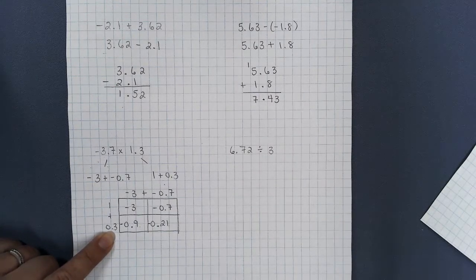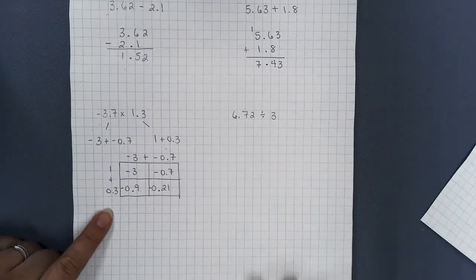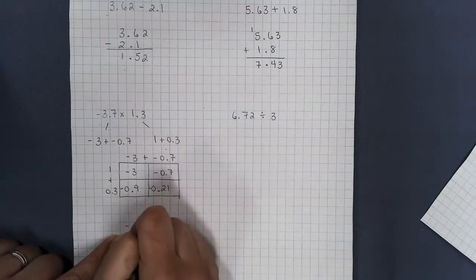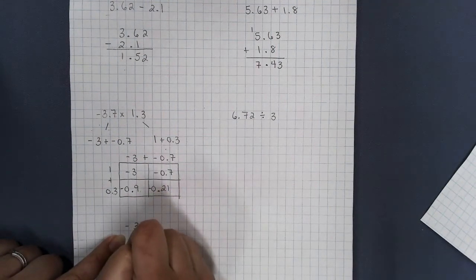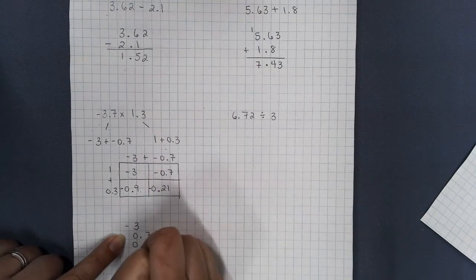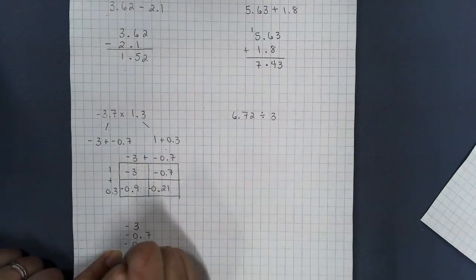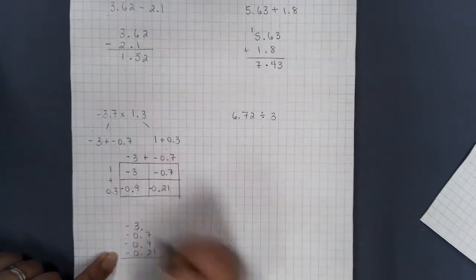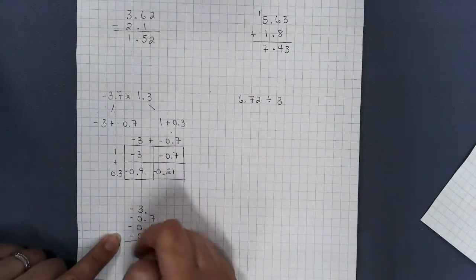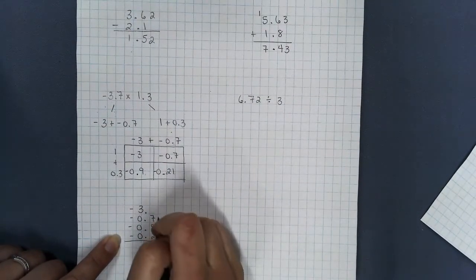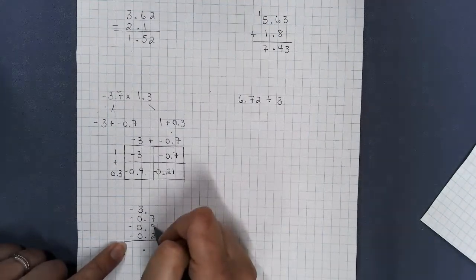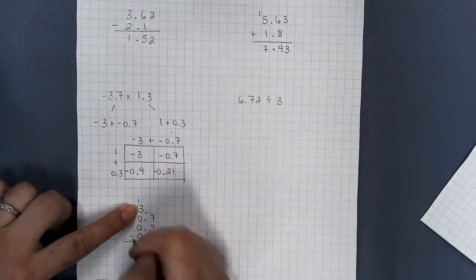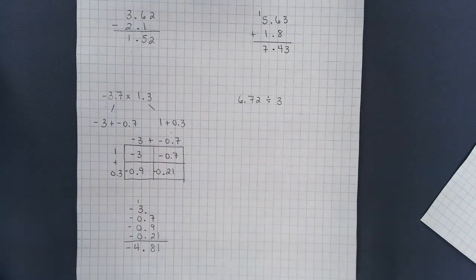And now if I add all of these numbers together, I am going to get my final answer. So I've got negative 3, negative 7 tenths, negative 9 tenths, and negative 21 hundredths. And so I've lined everything up so that all my decimals are lined up there, and my decimal goes in the answer in the same place as 0 plus 1. I have 7 plus 9, which is 16, plus 2 is 18. Carry the 1. 1 plus 3 is 4, and my whole answer is negative.